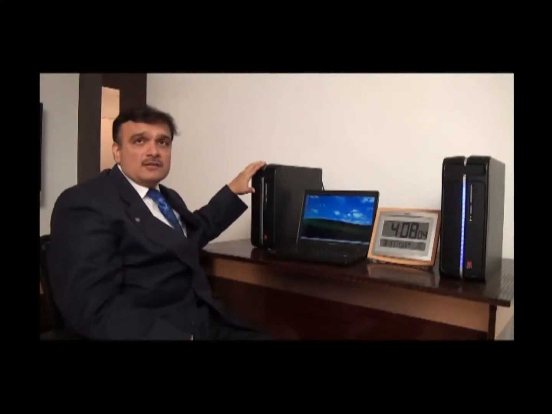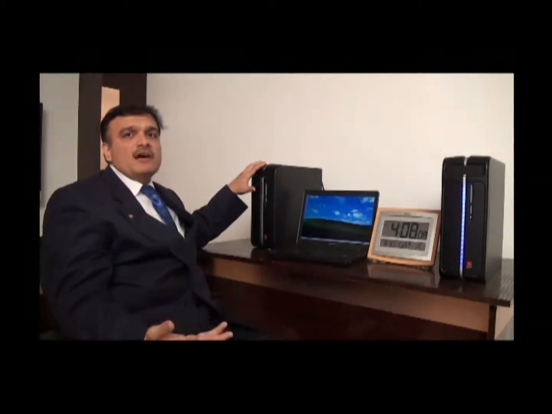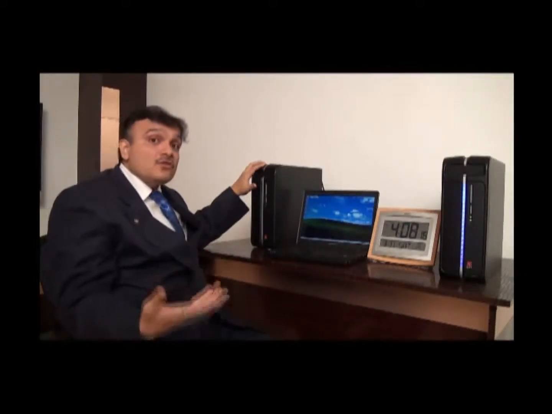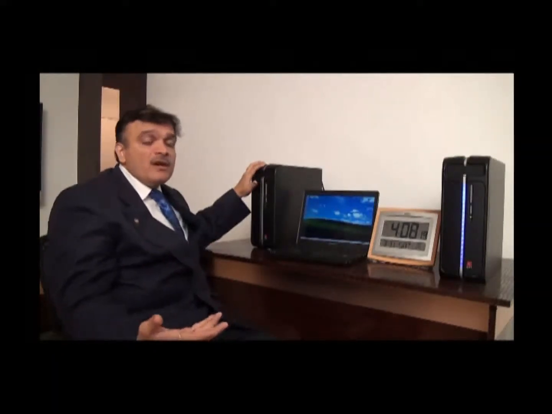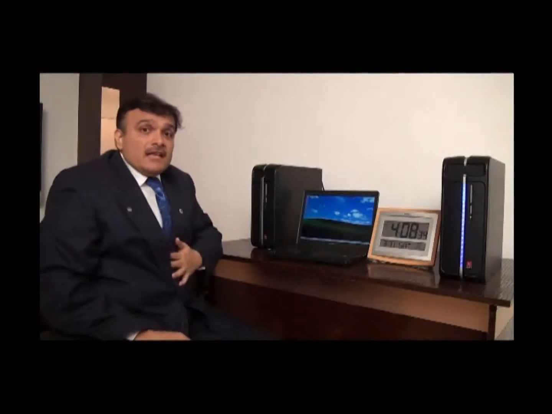Under normal circumstances, you would assume that the network is down and you will have to call your service providers to reinstall the server. Reinstall the server? Do you know what it takes? A server reinstallation can take anything between a few hours to maybe even a couple of days. Can any business afford that kind of downtime?